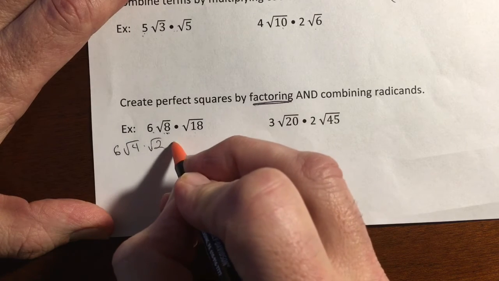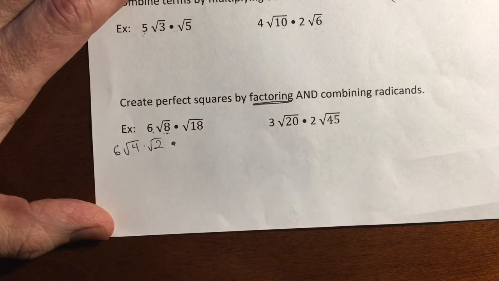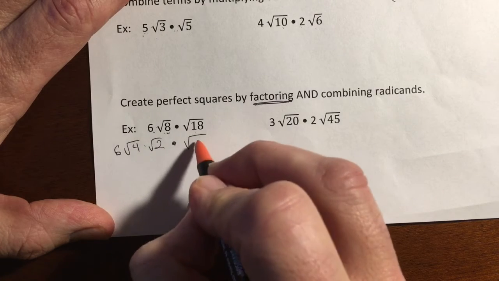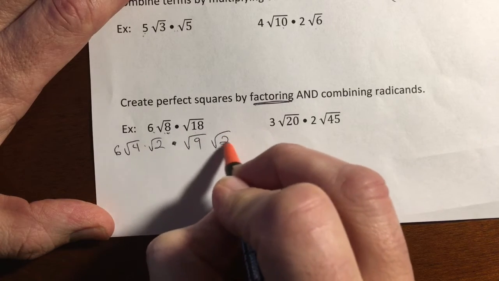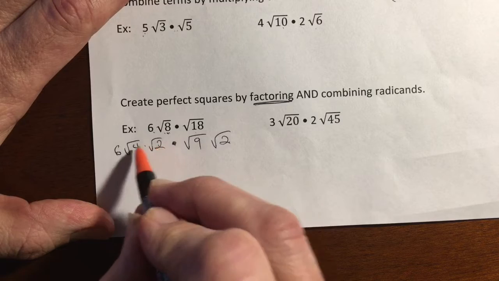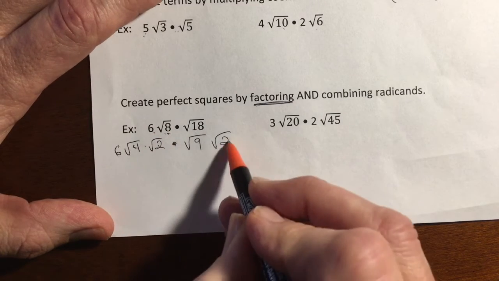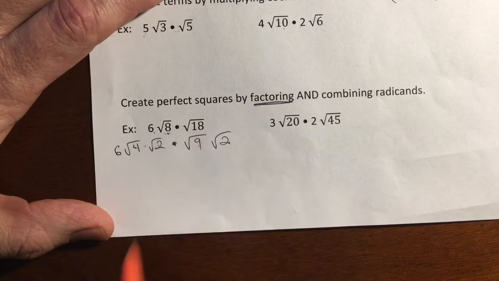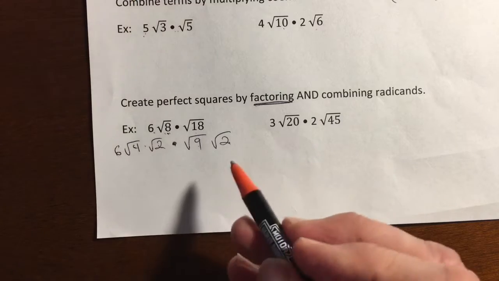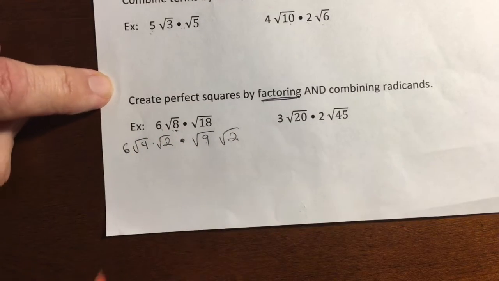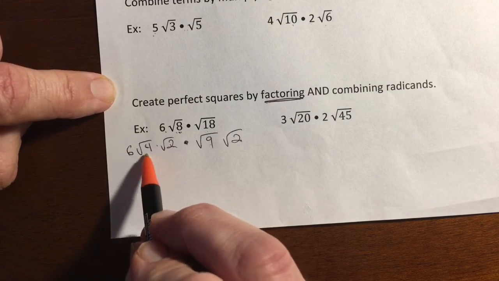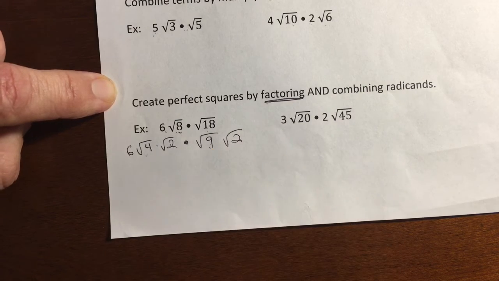And then for the second one, square root of 18, I know that's going to be 9 times 2. So square root of 9, a perfect square, square root of 2. 2 times 9 is 18. 2 times 4 is 8. So again, these are still inside radicals, right? So what's in is in, what's out is out. The 6 is still out. But now I can simplify this, I can simplify that.